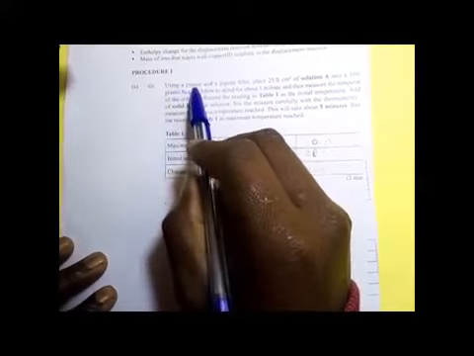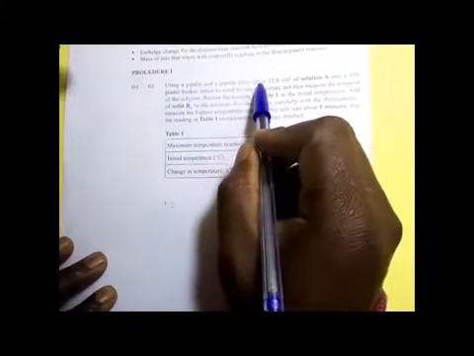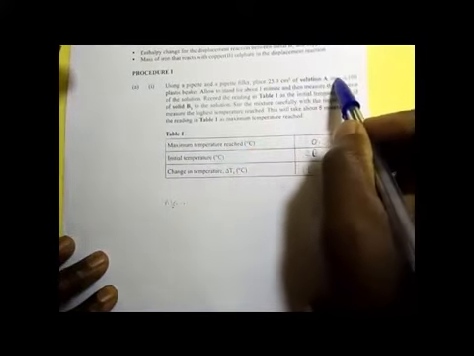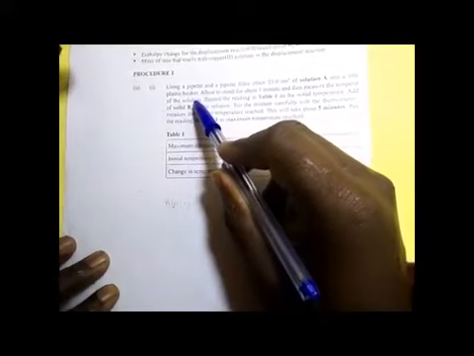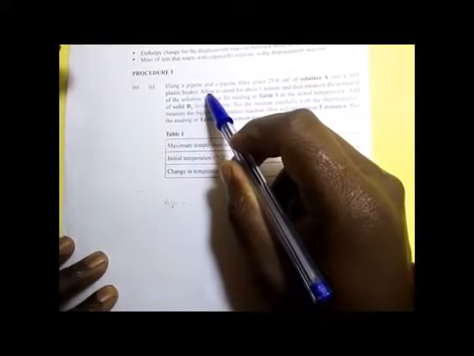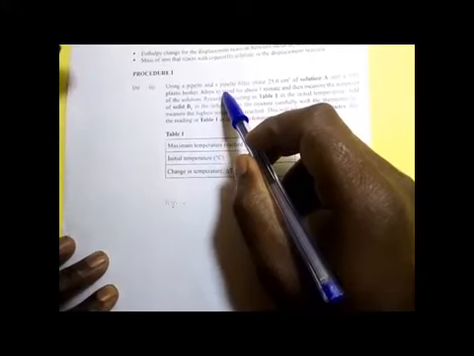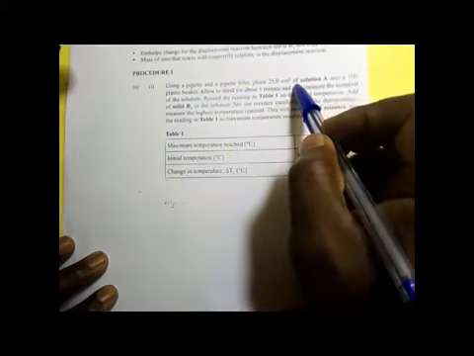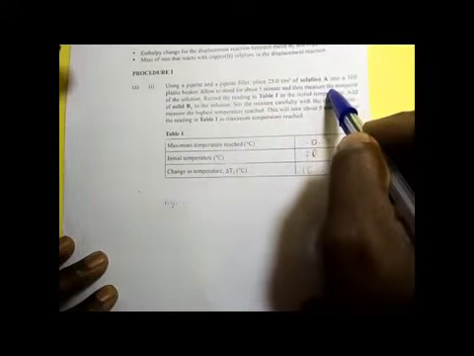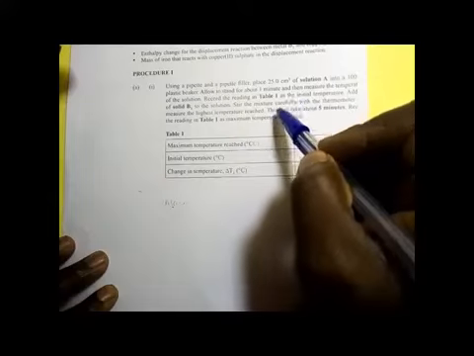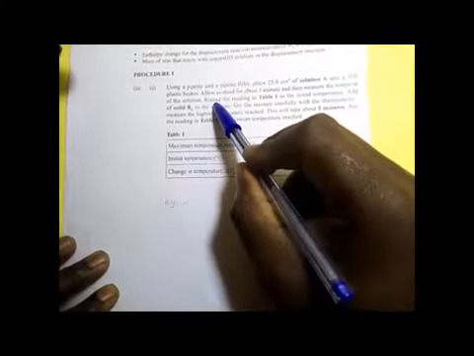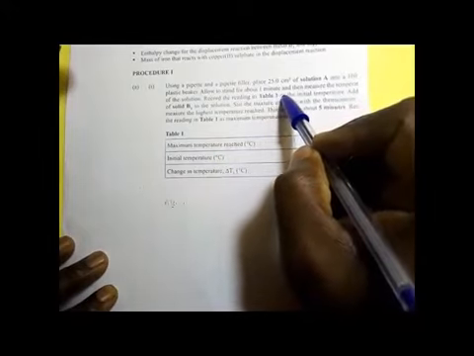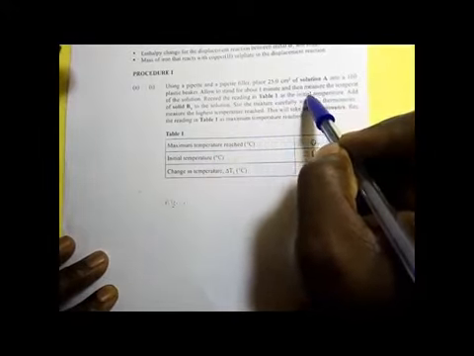Using a pipette and a pipette filler, place 25 centimeters cube of solution A into a 100 plastic beaker. Allow to stand for about 1 minute, and then measure the temperature of the solution. Record the reading in table 1 as the initial temperature.